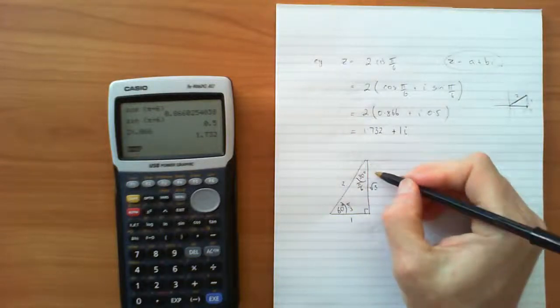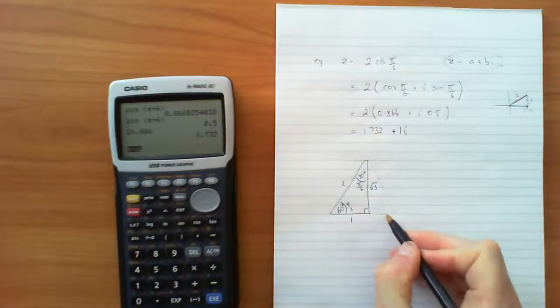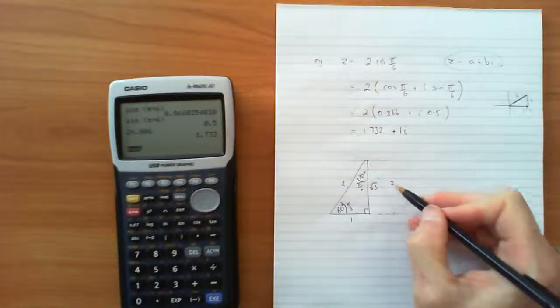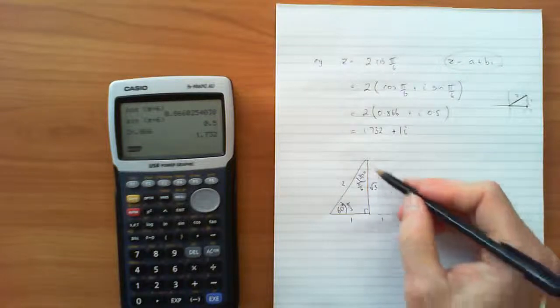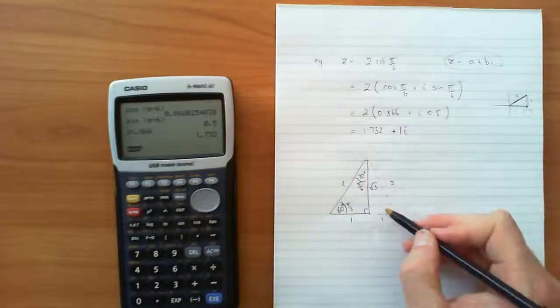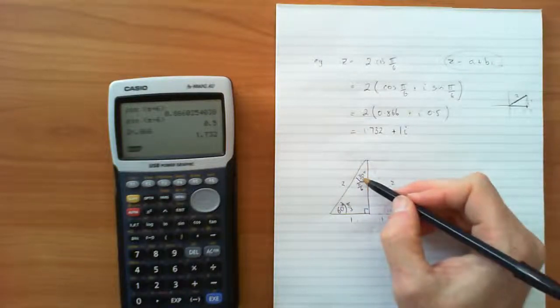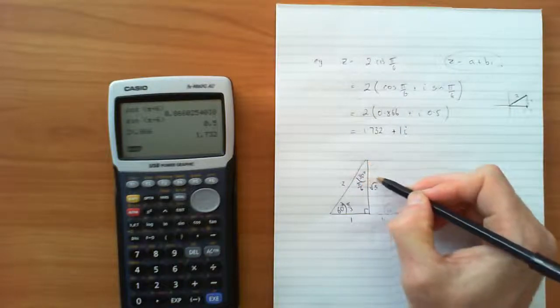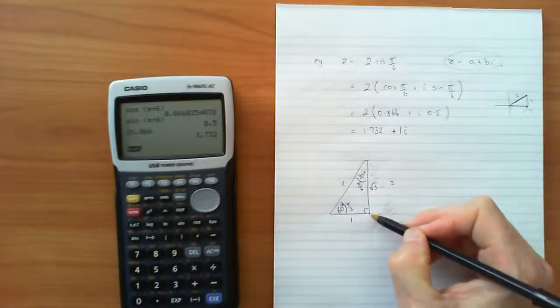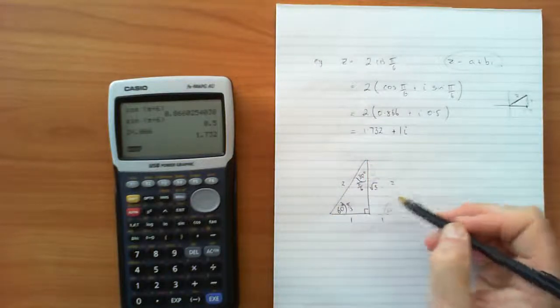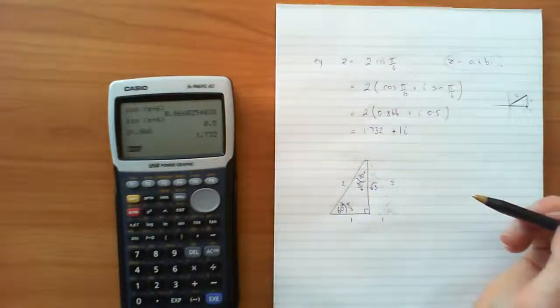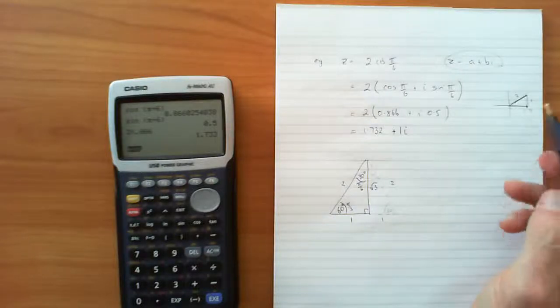It actually comes from an equilateral triangle, all sides being 2. So 1 plus 1 here makes 2. An equilateral triangle has all angles of 60. So if you've got 30 there, 30 there, cut it in half, and you've only got 30 as part of that triangle. So that's a good way of remembering where this particular triangle comes from.